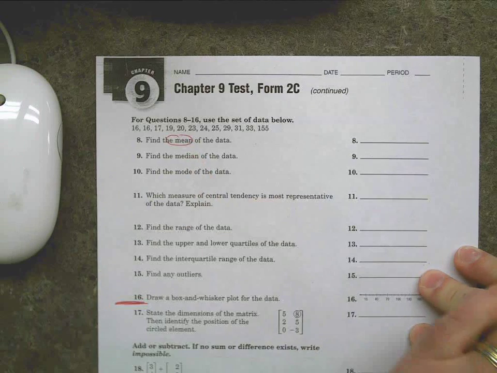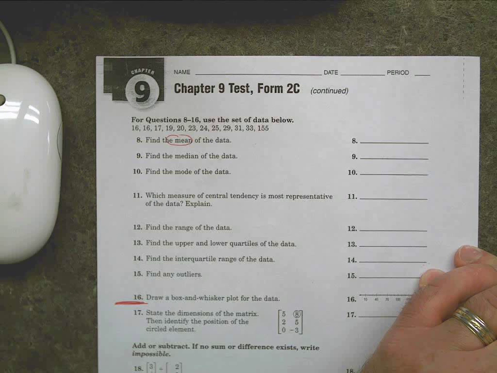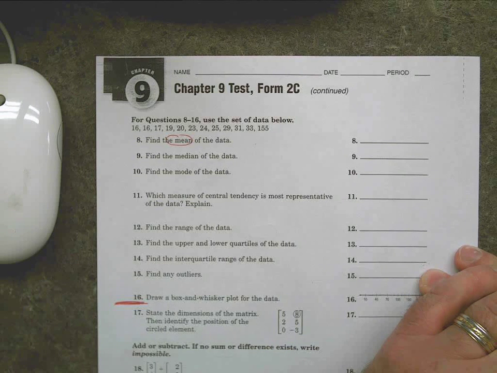I need someone to raise their hand. Tell me the definition of how do I calculate a mean. And you better be paying attention because I'm going to call on you. Harry, how do I calculate a mean? You add up all the numbers and then you count how many numbers there are and divide by that.